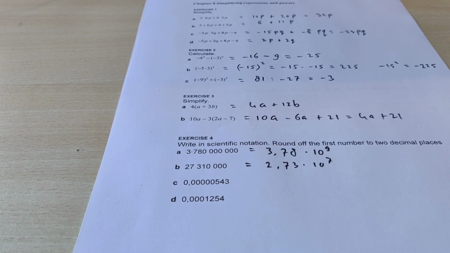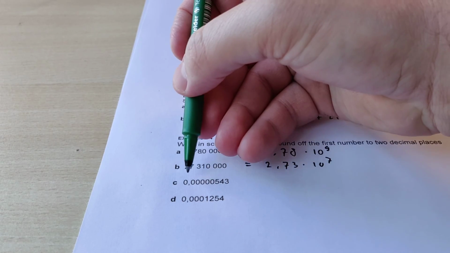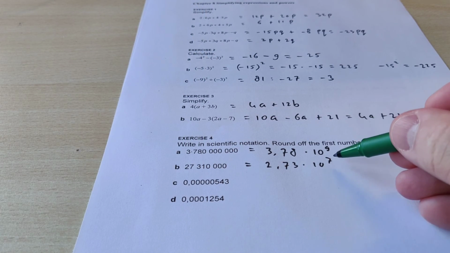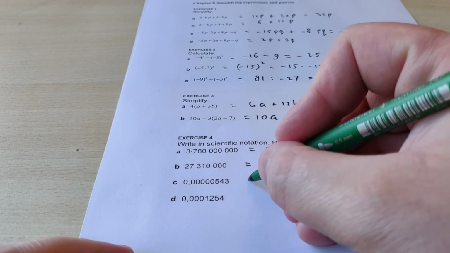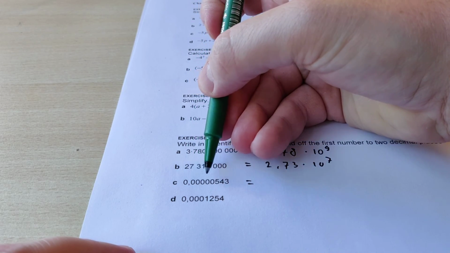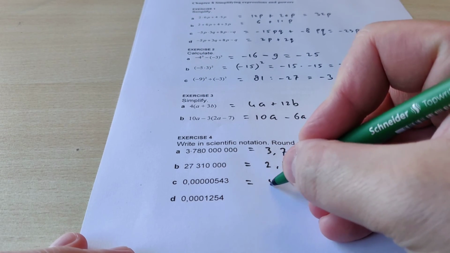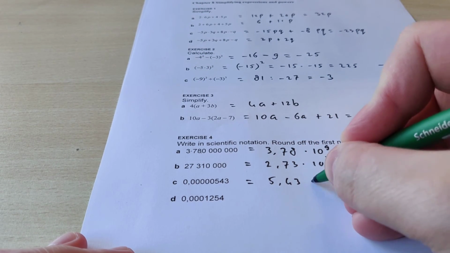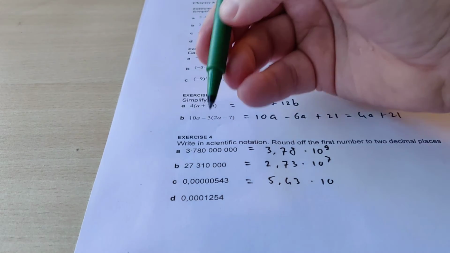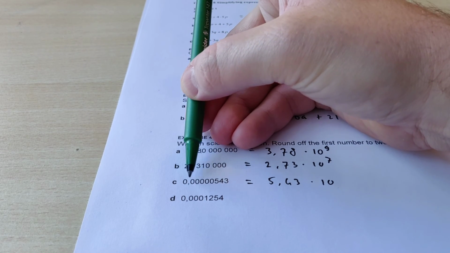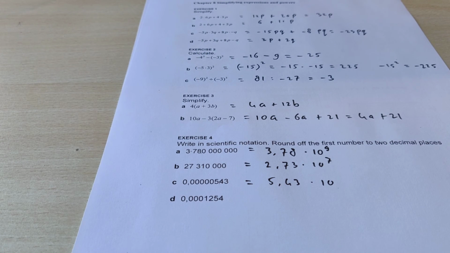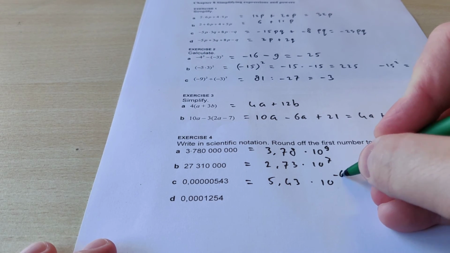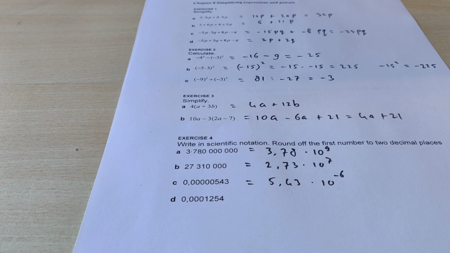If you talk about very small numbers, so numbers with 0.000, this power is going to be negative. So let me show you how this works. The first digit that we see that is not 0 is a 5. So I'm going to write down 5.43 times 10. And now we count how many places the point moved. So it's going to be 1, 2, 3, 4, 5, 6. But it moved in the other direction, so it's going to be minus 6 here at the power.